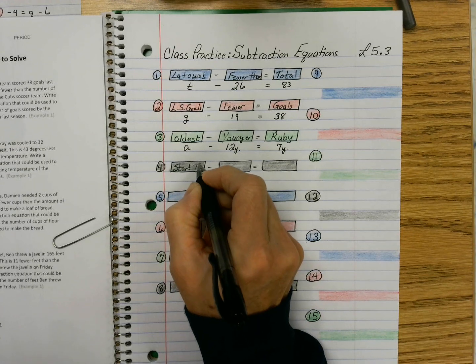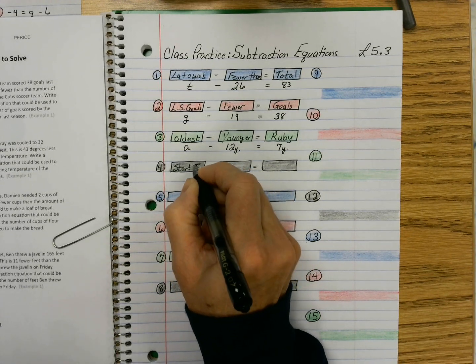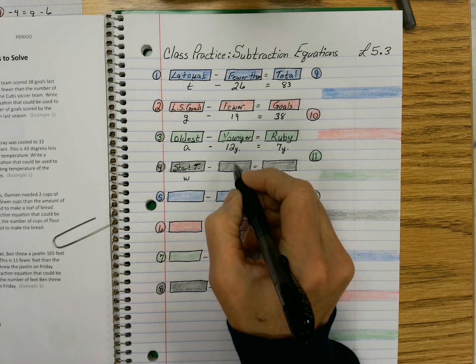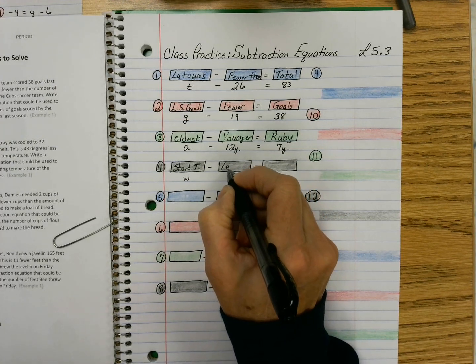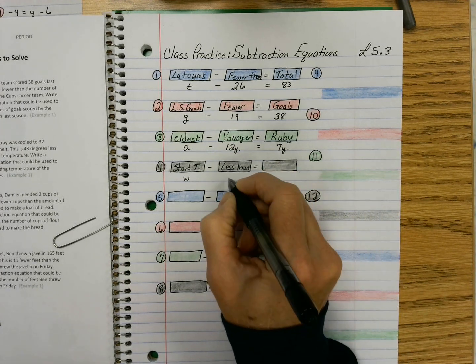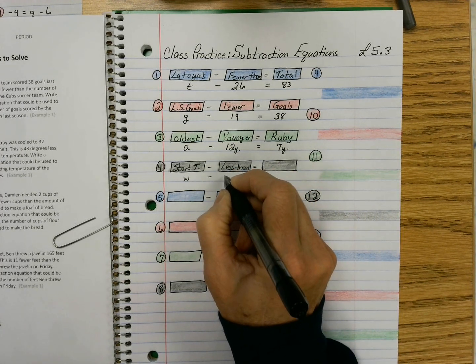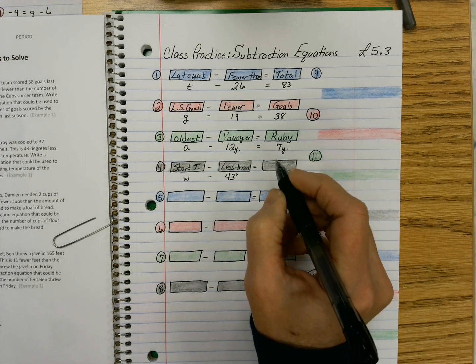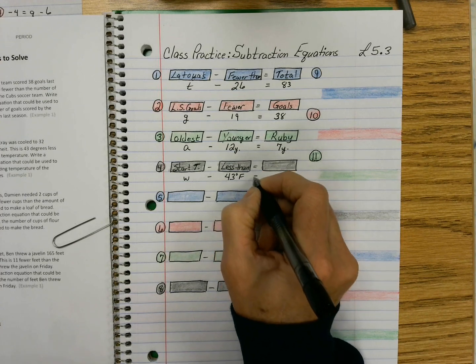Starting temp is W. And then we had less than, that was 43 degrees. And that was Fahrenheit.